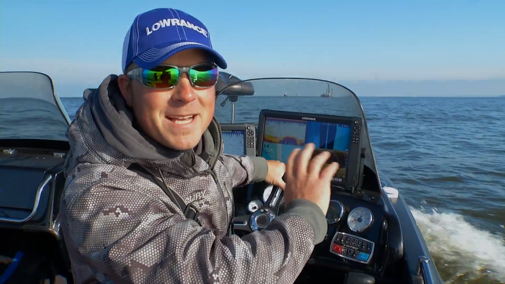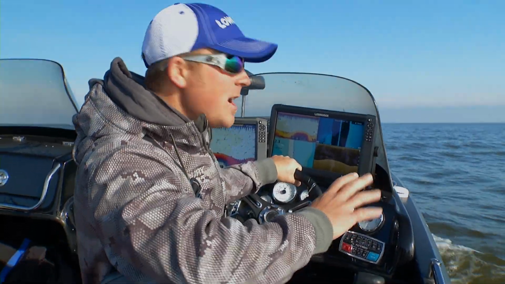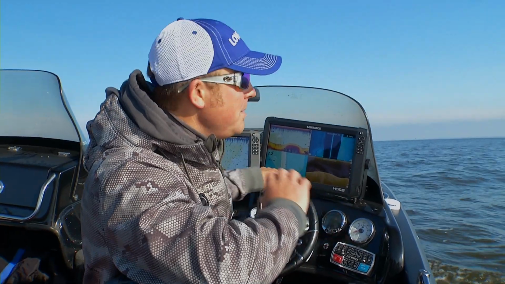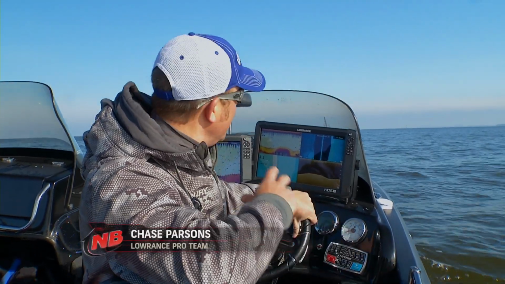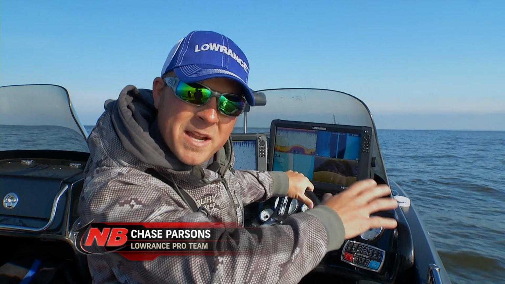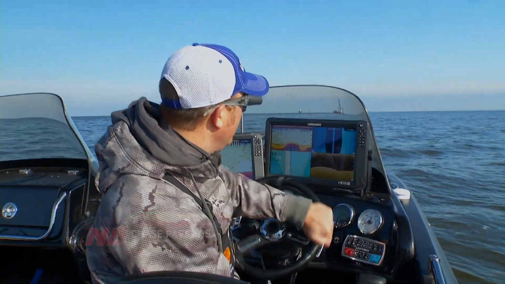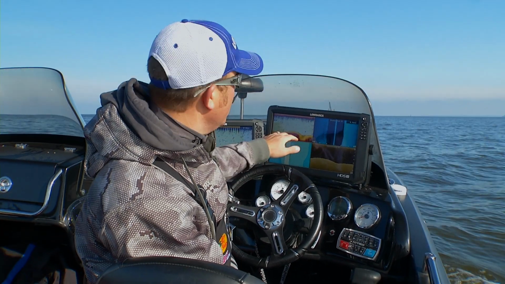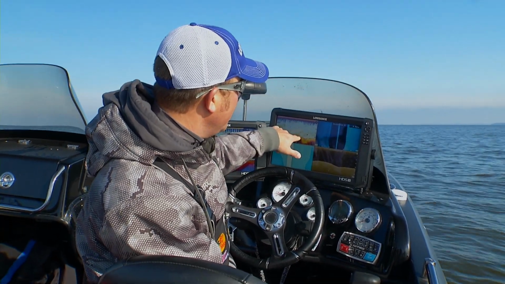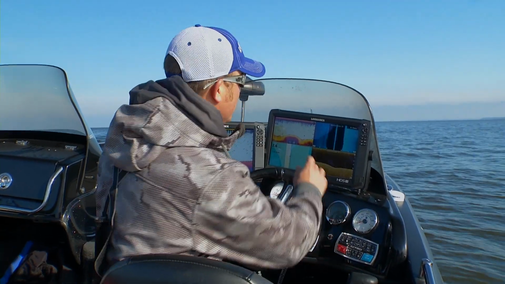It's absolutely amazing what these graphs can do nowadays. All I'm doing right now is simply graphing a channel edge, looking for fish marks. Some may be suspended just off the bottom. And you'll actually see on my 2D sonar right here, I can see a few marks that were laying just off the edge of the break, but just off the bottom as well too.